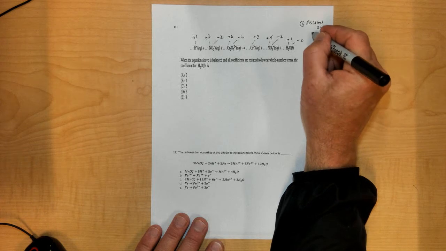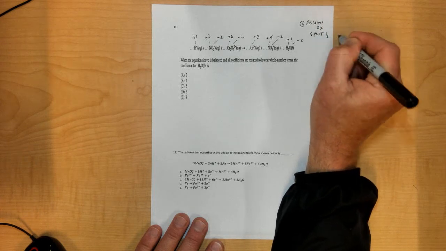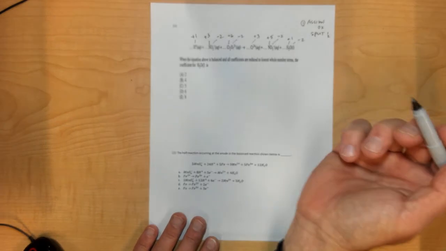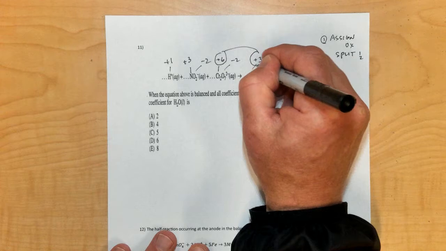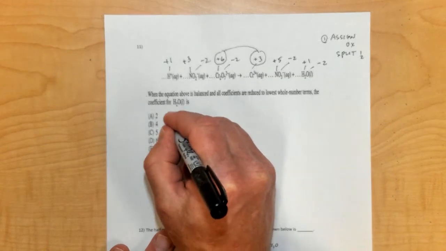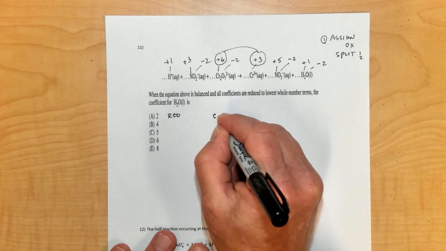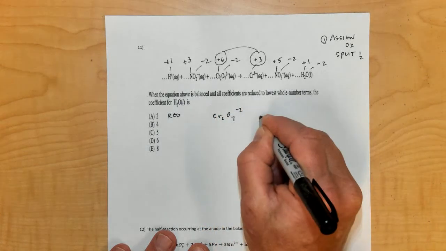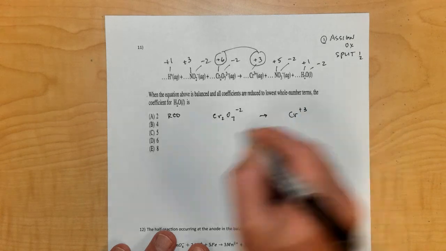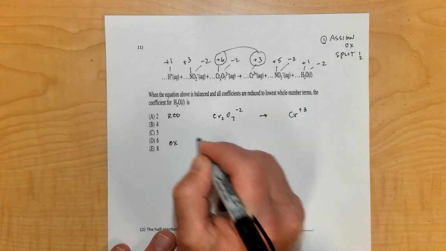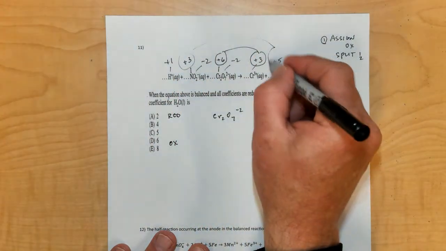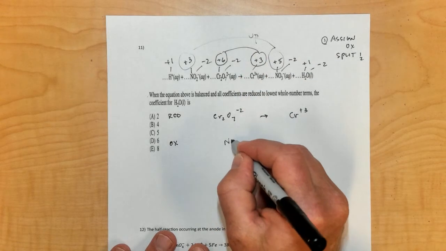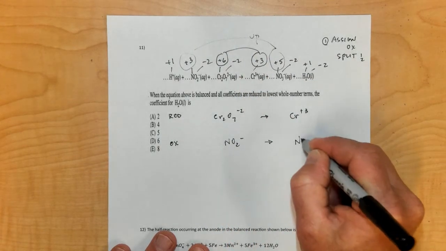Once you assign the oxidation numbers, you need to split it into half reactions. The way to split half reactions is to first decide which things are oxidized and which things are reduced. My species that is going down in charge right here is chromium, from +6 to +3, and so I'll write that as my reduction half reaction. So Cr2O7 2- goes to Cr3+. And then my oxidation half reaction is the one where nitrogen goes from +3 to +5. That one goes up in charge, and so it's oxidized. So NO2- arrow NO3-.